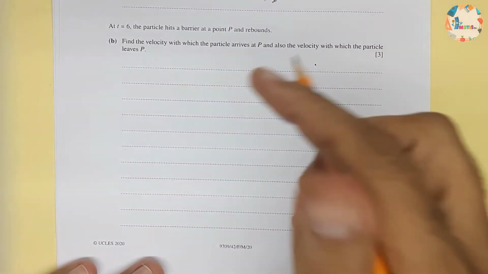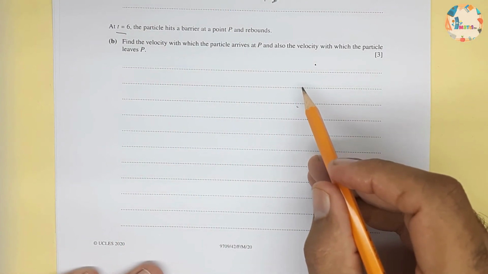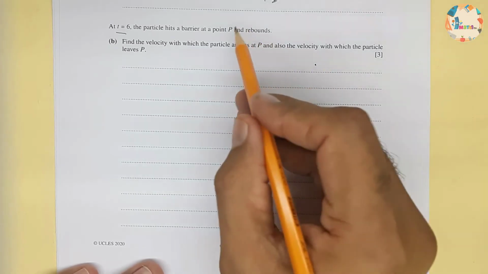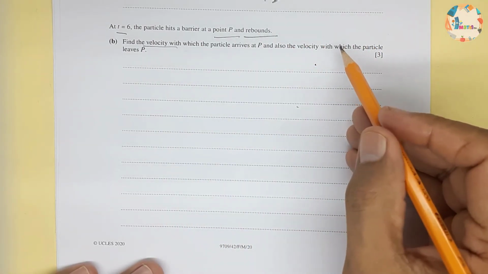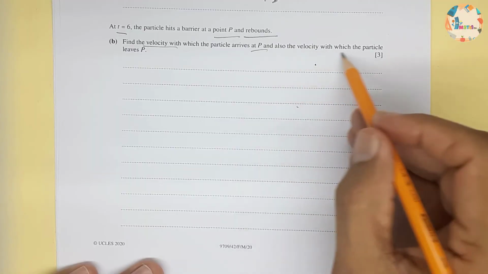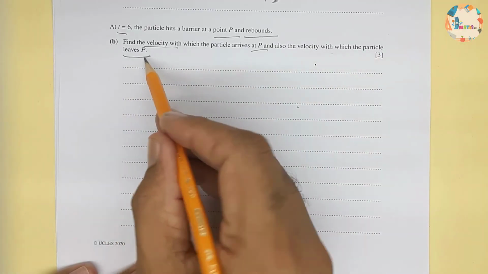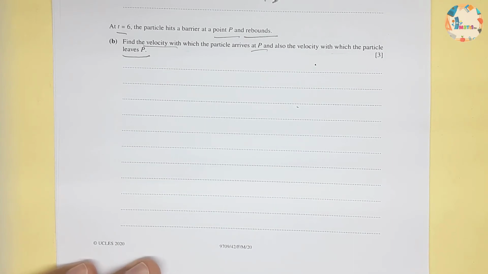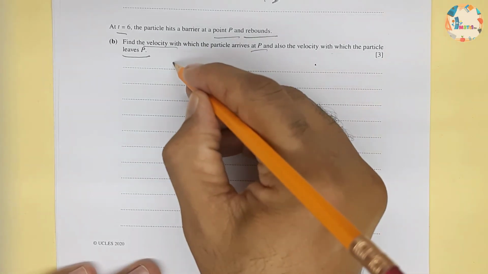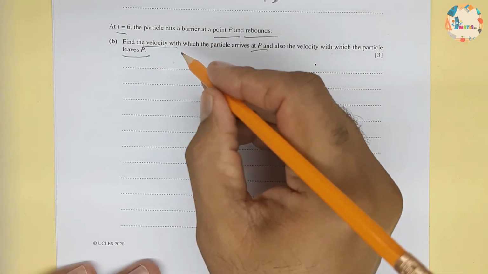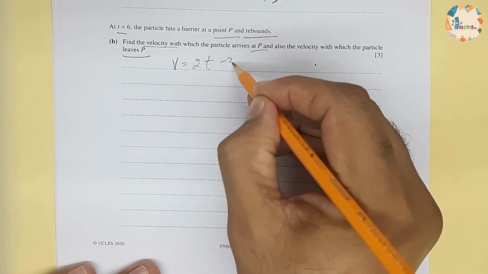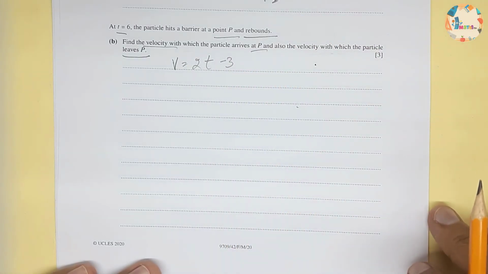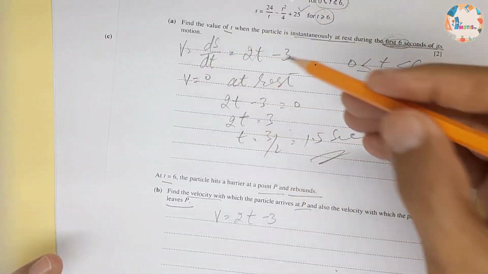Now part B is saying at t is equal to 6, the particle hits a barrier at point P and rebounds. Find the velocity. So we have to calculate the velocity with which the particle arrives at P, and also the velocity with which the particle leaves P. So this will be basically, we know v is equal to what? v is equal to 2t minus 3. This is what we have calculated in the previous section. This one, v is equal to 2t minus 3.